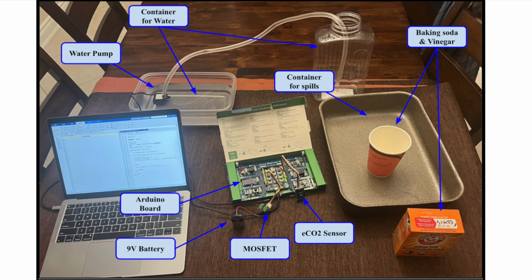Of course, the most important part of my setup is in the middle of the screen, the Arduino board, which is connected to my computer via USB-C. In port D2 of my Arduino board, I had the MOSFET, which was connected to a 9-volt battery, which powered the water pump, which you can see in the top left of my screen, which transferred the water from the container into the other container representing a fire hose putting out a fire.